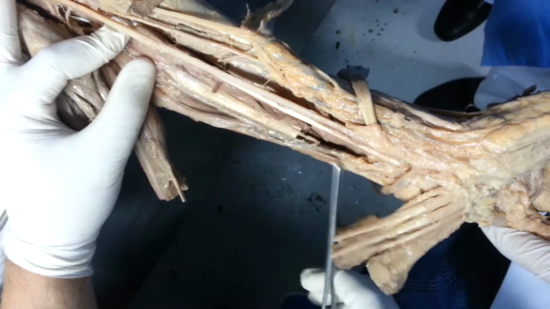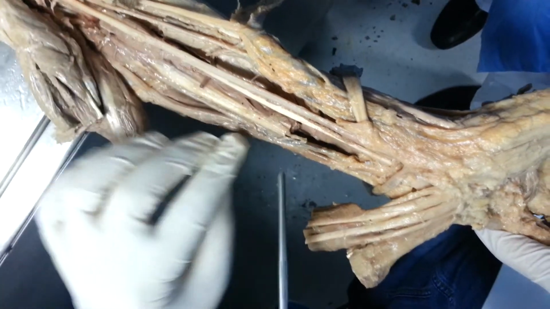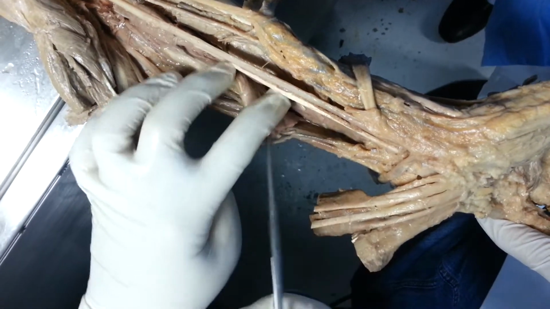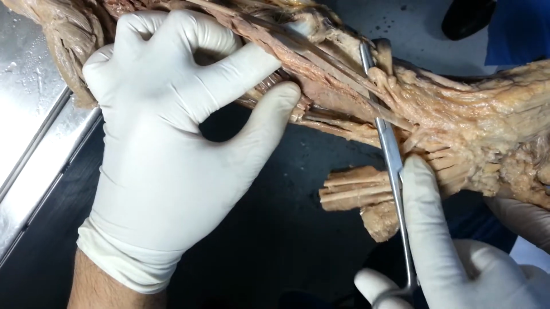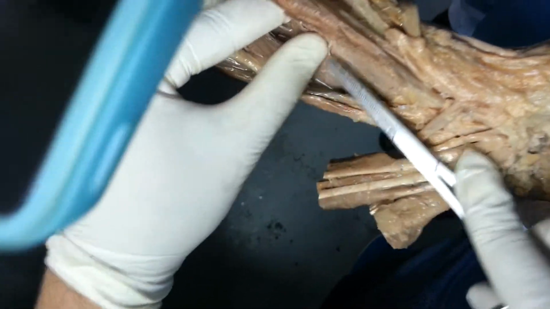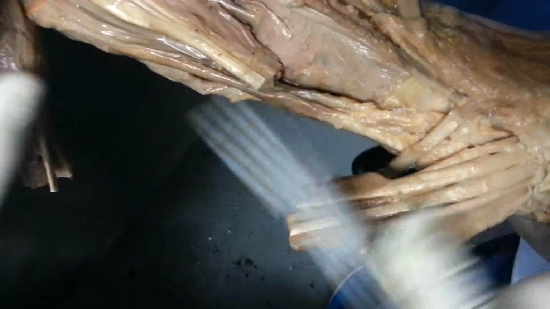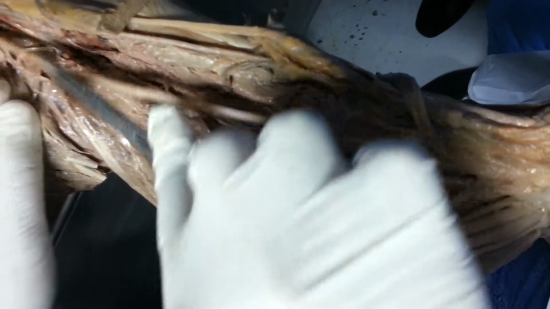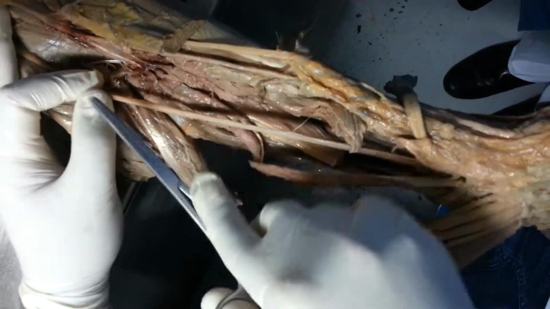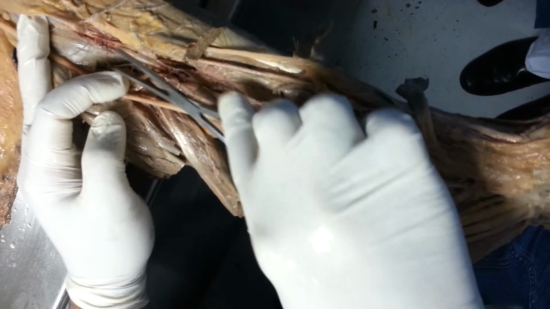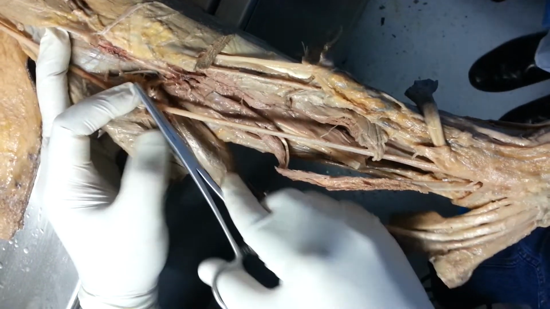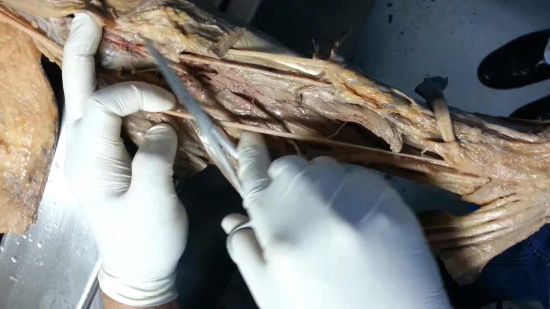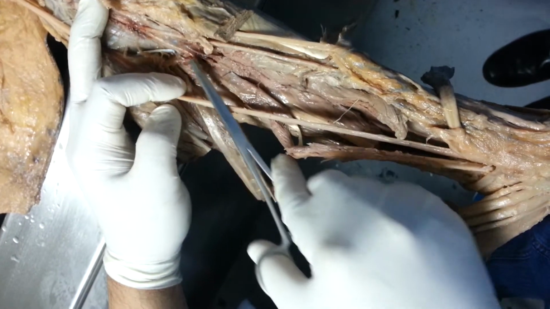So dalawa yan. Binuksan nyo. Then, if we're going to cut the flexor digitorum profundus, this will expose the pronator quadratus. So here's your pronator quadratus. Now, what about the artery? What will happen to your brachial artery? As it reaches the elbow joint, at about the level of the radial head, it will divide into two: your radial artery and your ulnar artery.